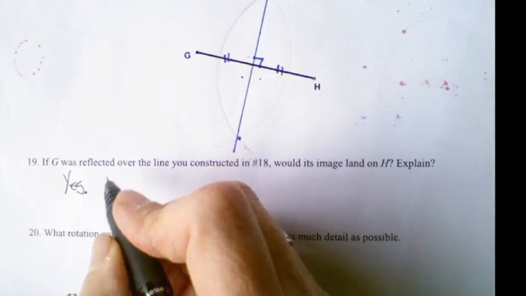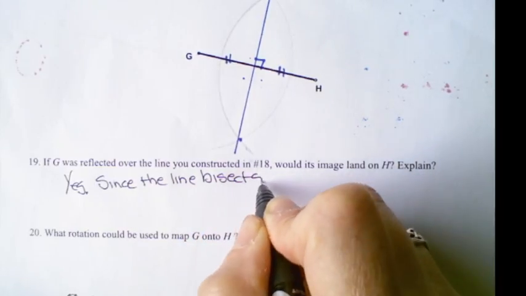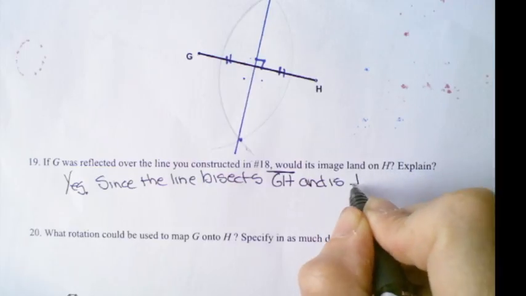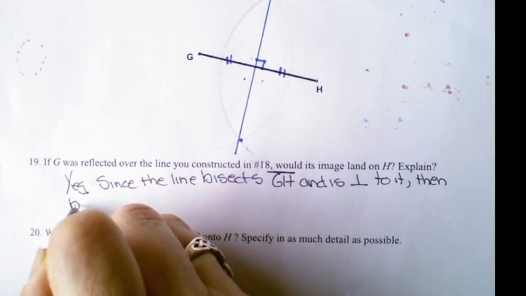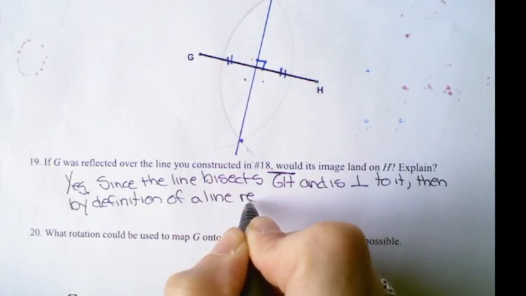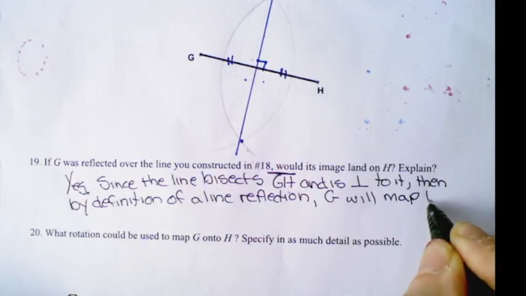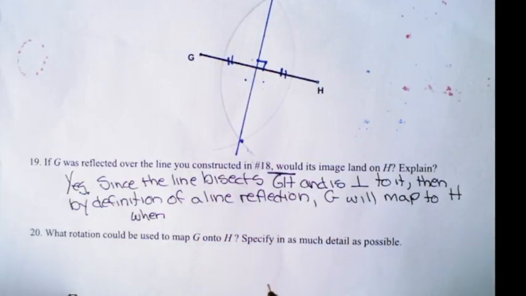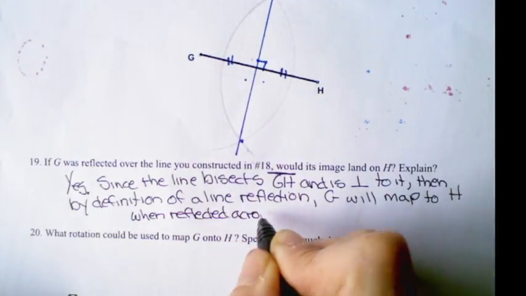Since the line bisects GH, and bisect means to cut in half or cut into two equal portions, line segment GH, and is perpendicular, I'm using symbols, to it, then by definition of a line reflection, G will map to H when reflected across the line.